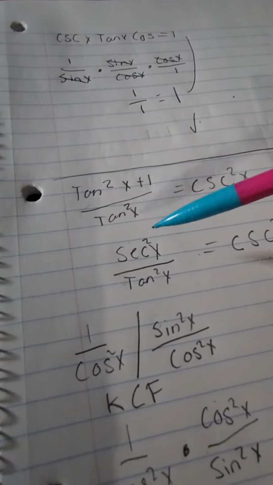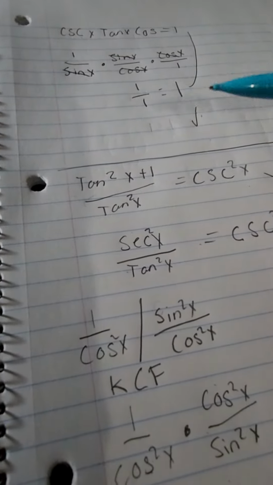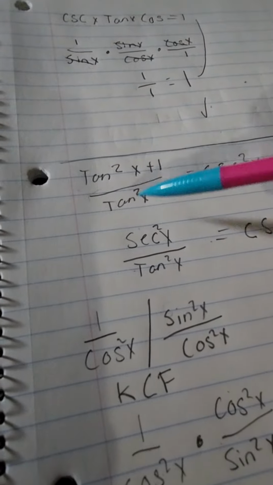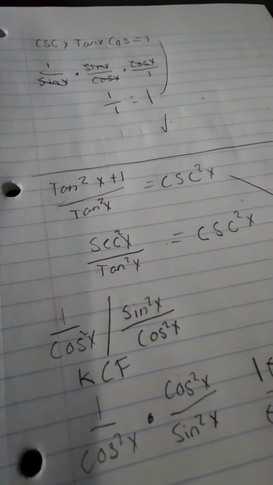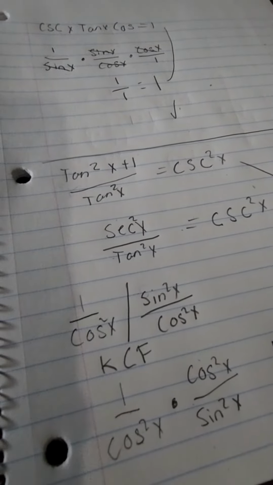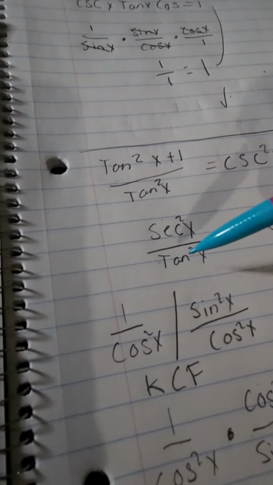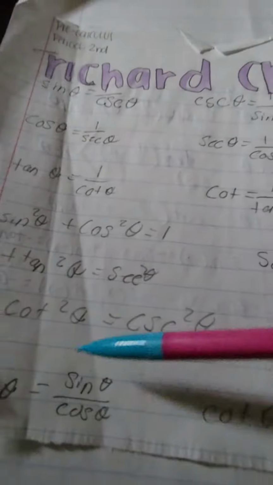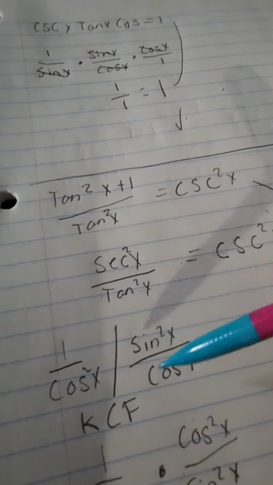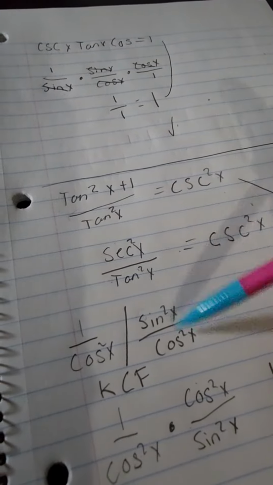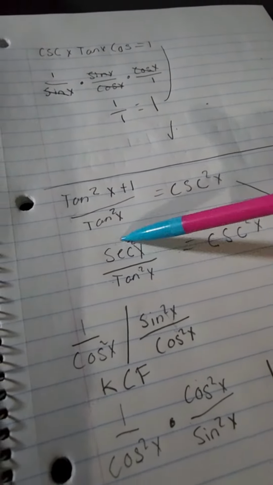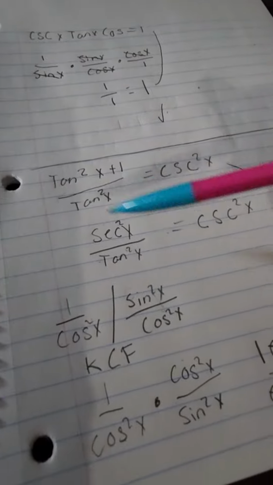And then do the same thing: turn it into sine and cosine. Secant equals 1 over cosine. So 1 over cosine divided by tan, which is, like we said, sine over cosine. So sine over cosine squared. Remember that this is squared, so these two have to be squared. Same with the thing over here. This one has to be squared, right?